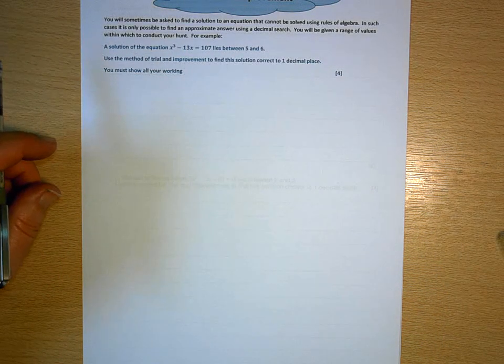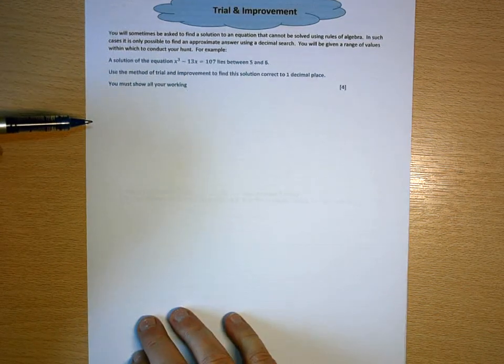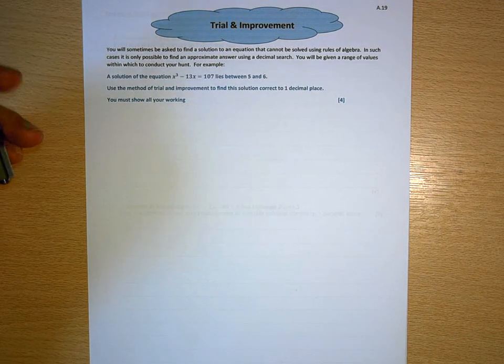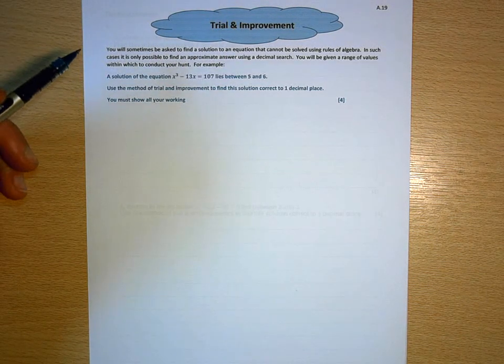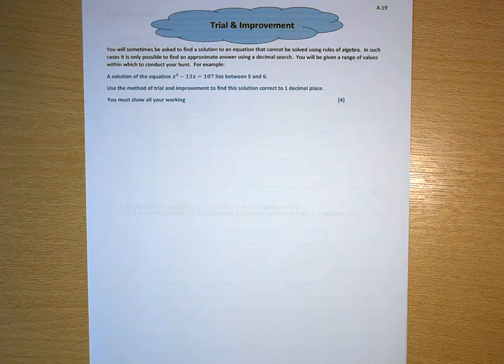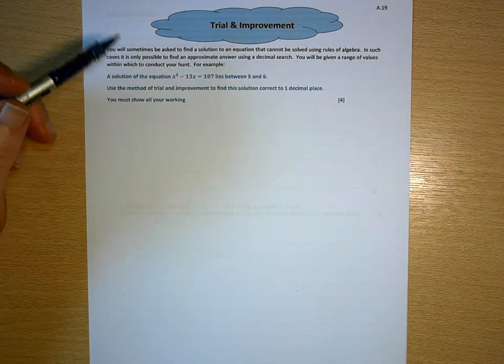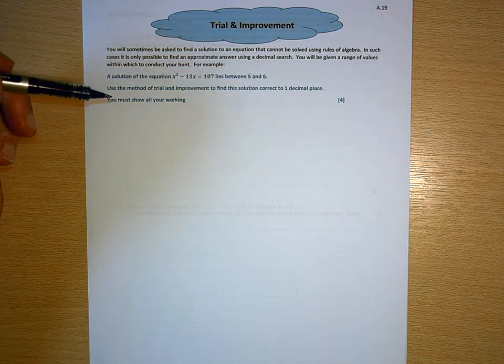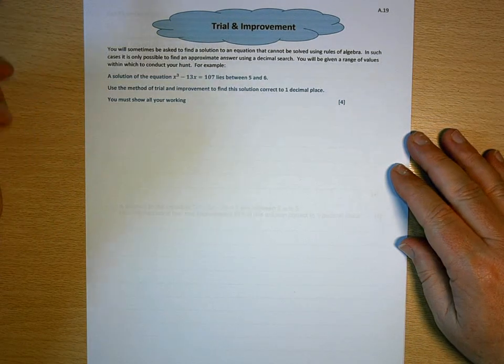Okay, sorry I'm not with you today, but I can take you through the work that I'd planned. We were going to work on a topic called trial and improvement, which is a grade C topic. So long as you follow the steps, this is relatively straightforward work. And it'll always be on the non-calculator paper too.